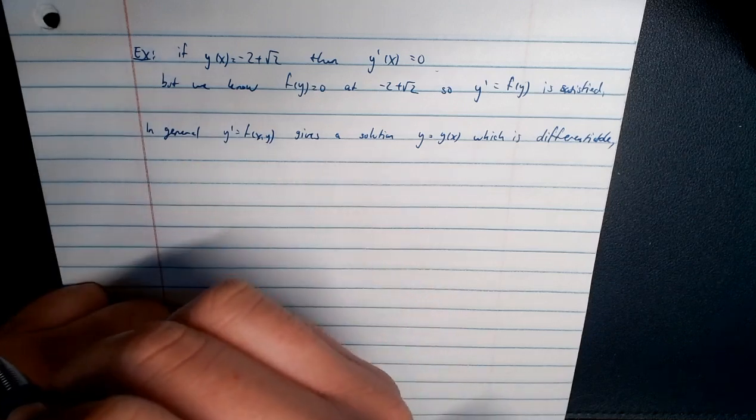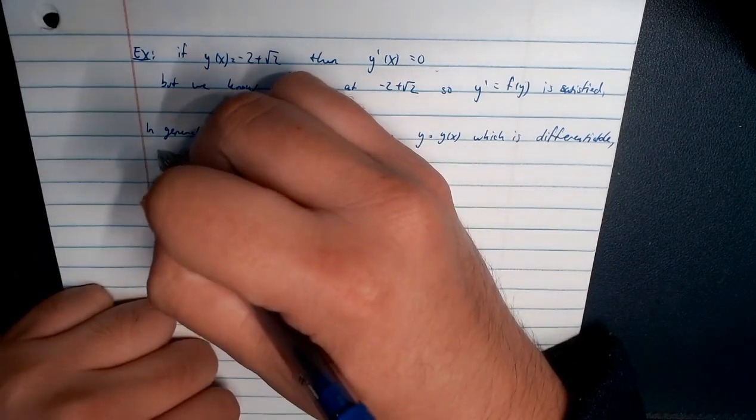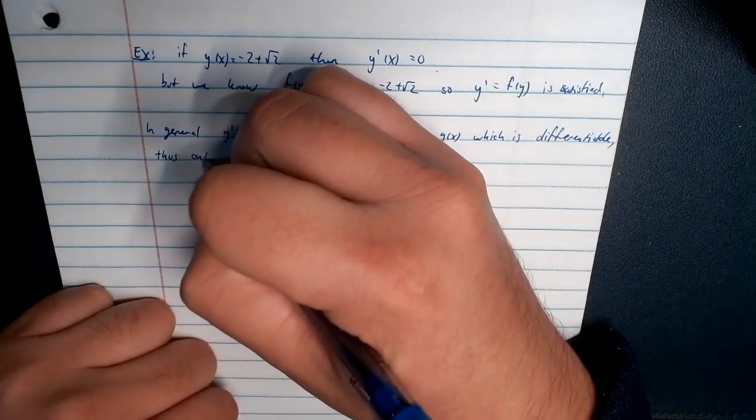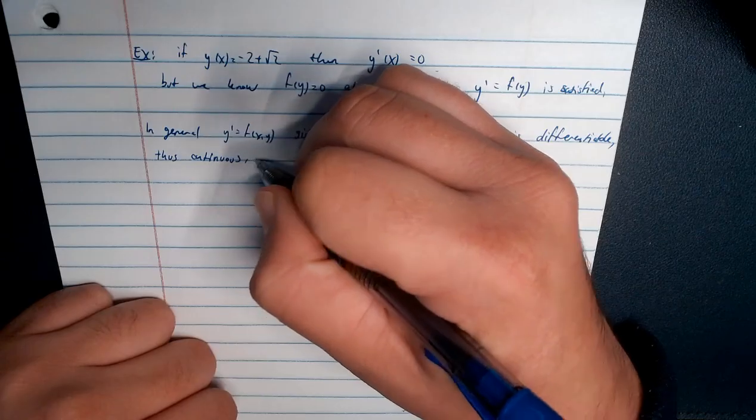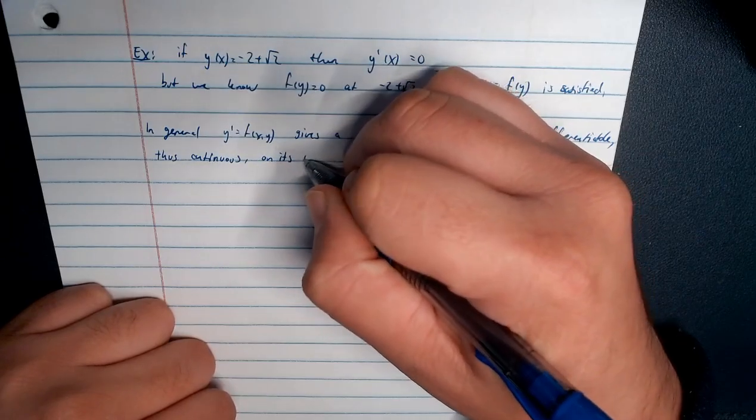And thus continuous on its interval of definition.